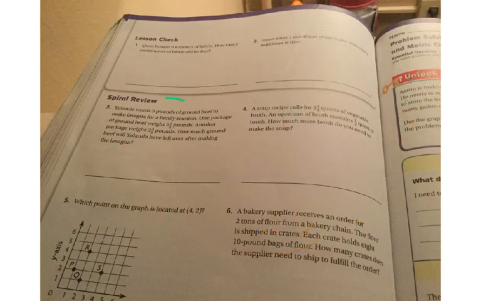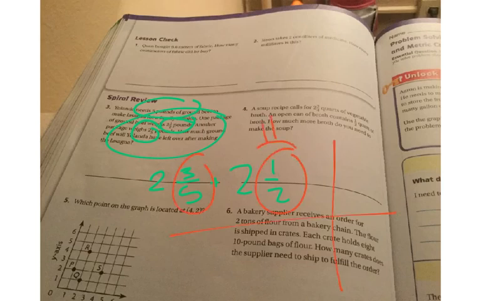Yolanda needs 5 pounds of ground beef to make lasagna for a family reunion. 1 package weighs 2.5 pounds, another weighs 2 3/5. How much ground beef will she have left over after making lasagna? So first I need to see how much she has, and then I need to subtract that from 5. So 2 3/5 plus 2.5. I'm going to worry about my fractions only right now. I need them to have common denominators because they're not common denominators. I know 2 and 5 have 10 in common. So I need to make 3/5 something tenths. I need to make 1/2 something tenths. Well, 5 times 2 is 10.